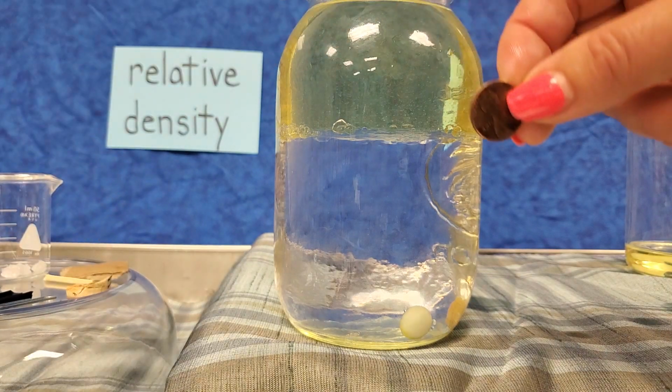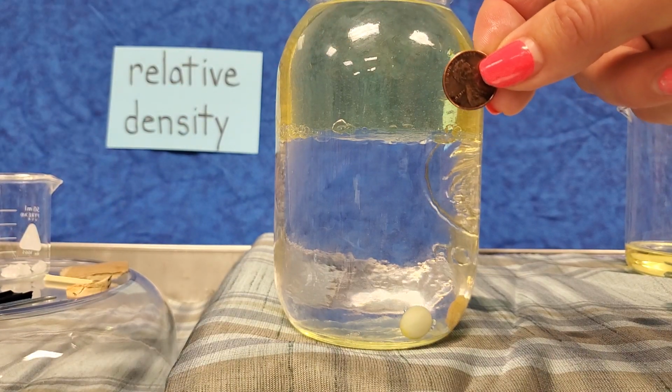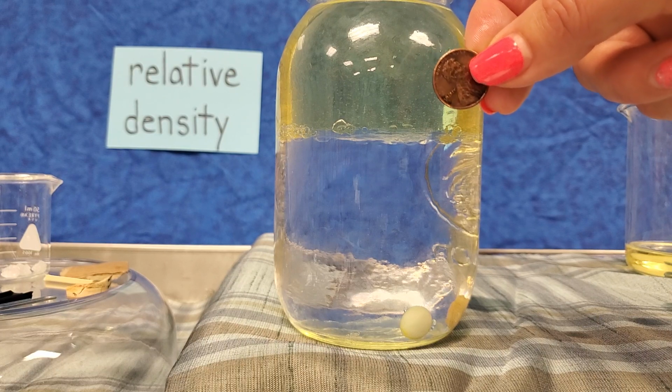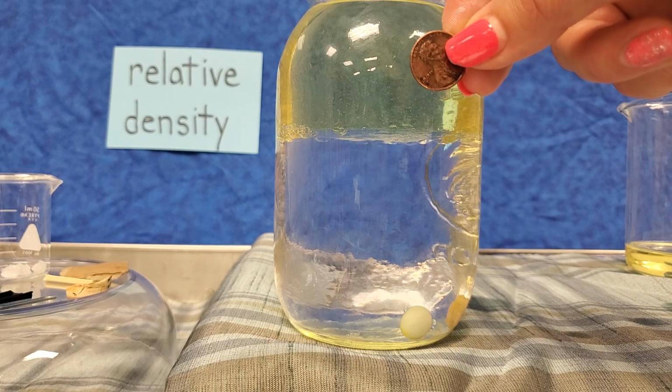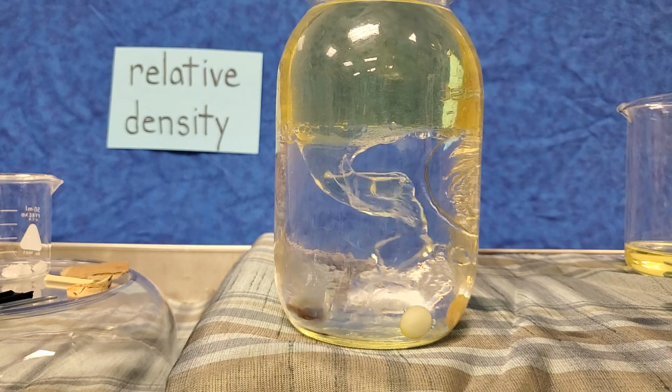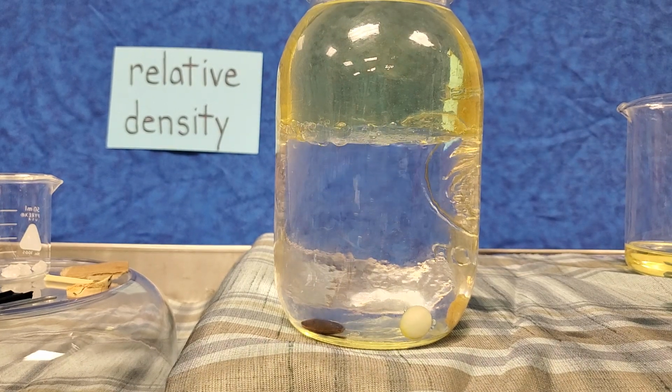Next, we'll try copper. What do you think copper will do when placed in water? Did the penny sink or float in the oil? Does that mean it is more or less dense than the oil? Did the penny sink or float in the water? Does that mean it is more or less dense than the water?